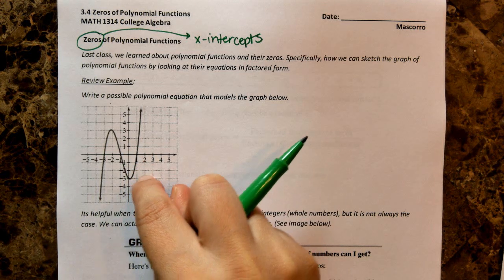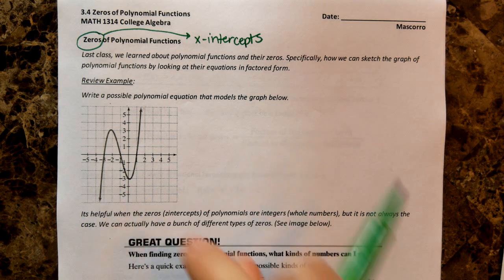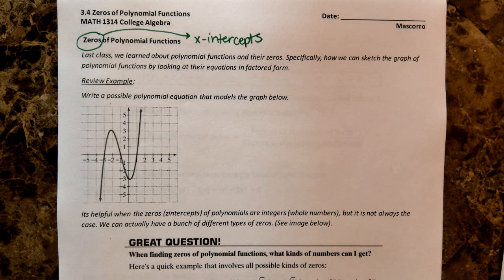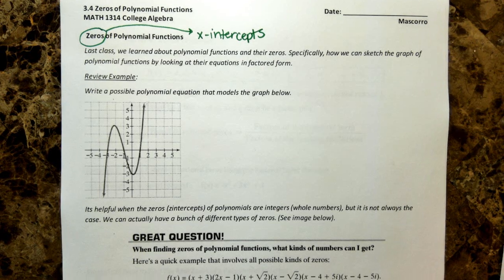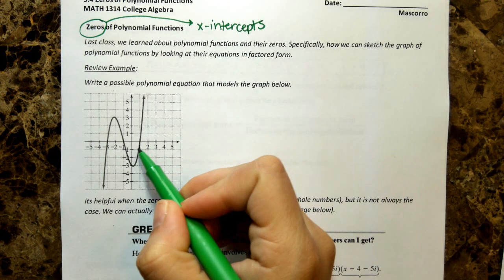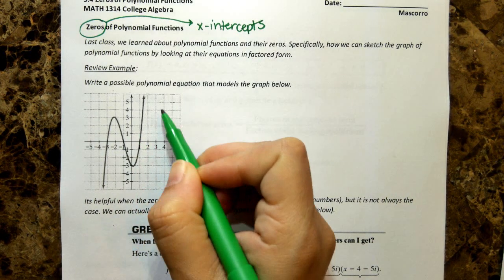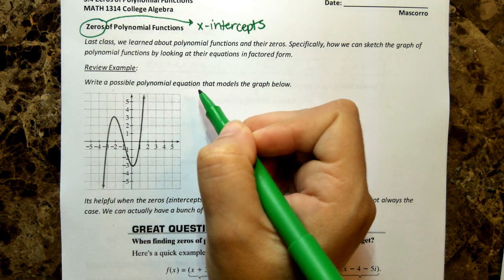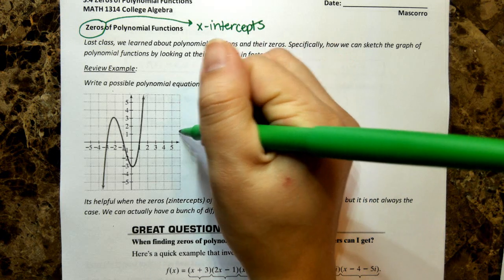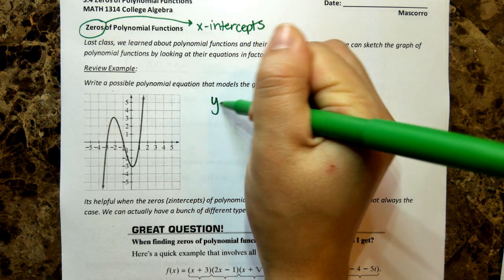Last class we learned about polynomial functions and their zeros, specifically how we can look at a sketch of a graph and come up with an equation to model this. So this first example is just a review example from what we did last class, and I'll go ahead and do this one with you guys. So let's say we have this polynomial function that's graphed for us, and we want to come up with a possible equation that would model this. Now we're given the graph, and we somehow have to come up with an equation.